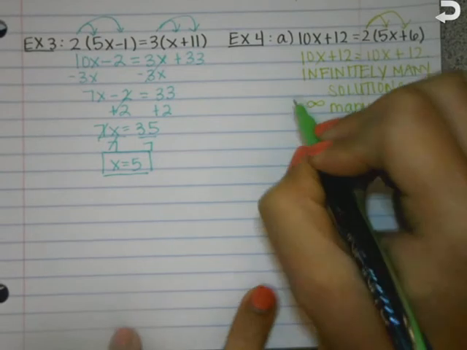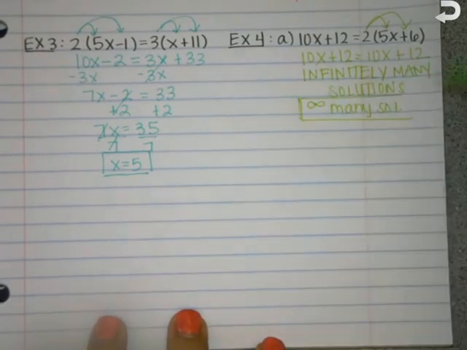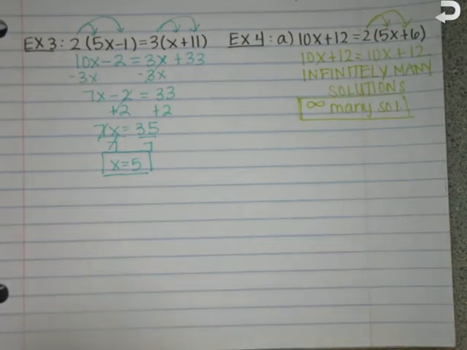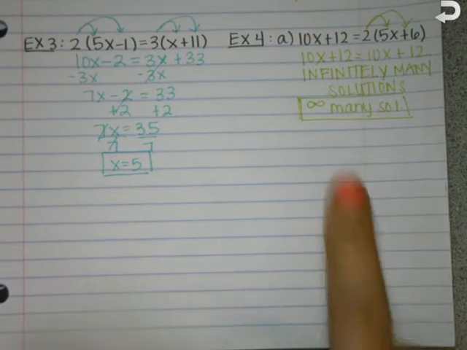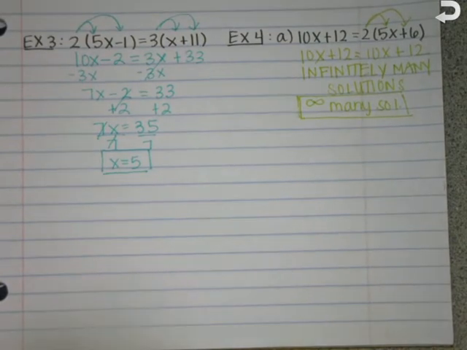So that means that any number in the world, real numbers and not real numbers, fractions and decimals, negatives and positives, any number that exists will give you a true statement. Okay, so that's why we say infinitely many solutions. You can plug anything in for x and it will always work out.